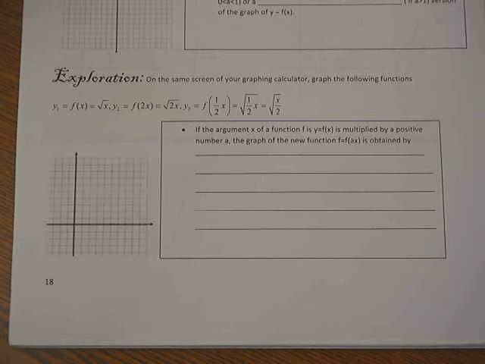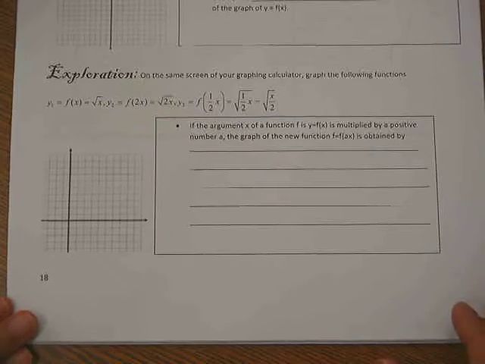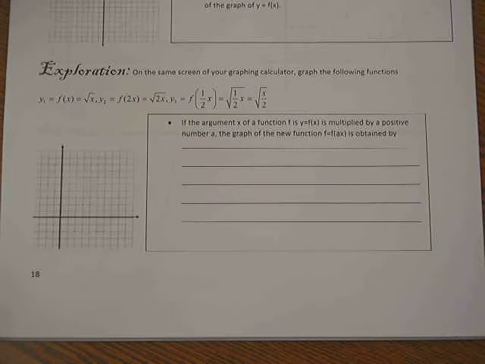Hey guys, this is Mrs. Tran-Bloom. I'm going over the second exploration in your 2.5 note. We started in class, but I'm just going to go over it from the beginning in case some of you were absent on Wednesday. Let me just look for two different color pens really quickly.